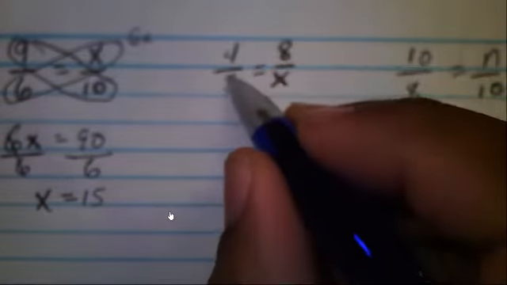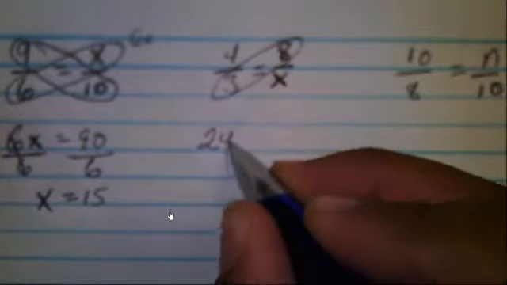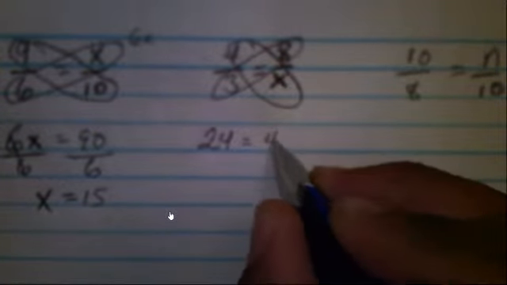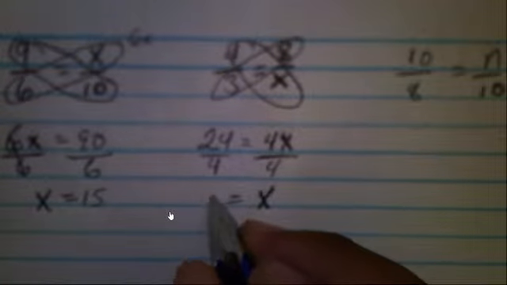Alright, moving on, we're going to solve this one the exact same way, through cross multiplication. It doesn't matter which one we do first, so let's do it the same way we did this one. 3 times 8 gives us what? It gives us 24, right? Bring down our equal sign, and then 4 times x is going to give us 4x. Quite quickly we know that once you divide 24 by 4, x is going to equal what? You got it, 6.